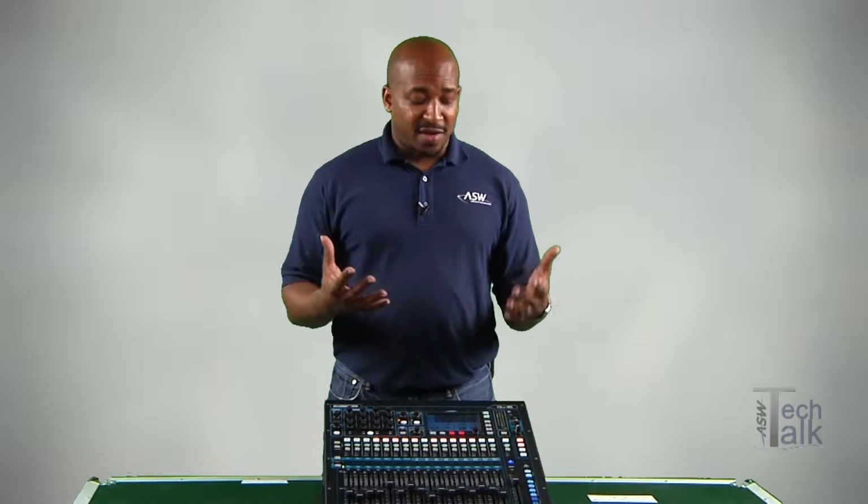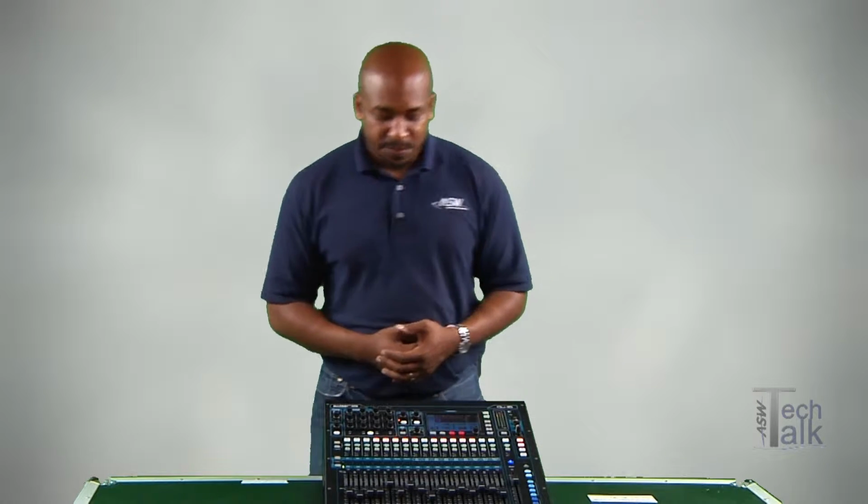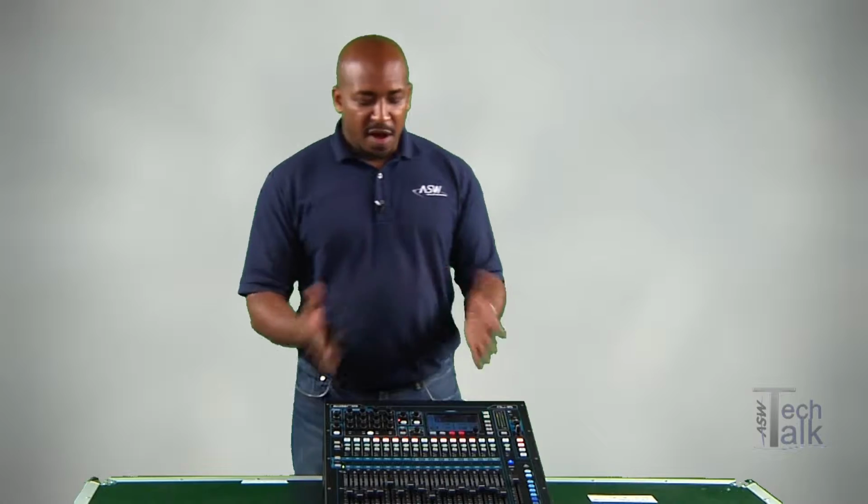But you always have to keep in mind which particular output you're mixing to, or which particular mix you have active. That's one of the main shifts that I see when moving from analog to digital, conceptually, that you have to grasp. But otherwise, I'll show you an example of that.